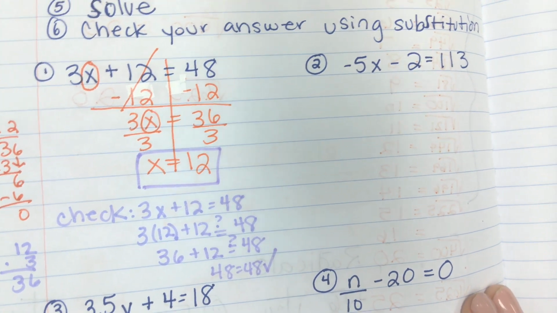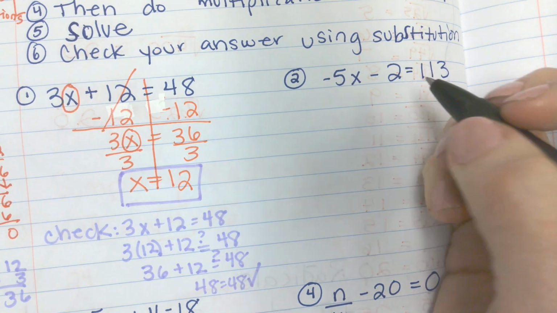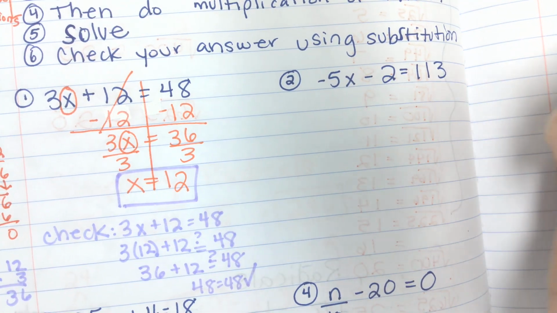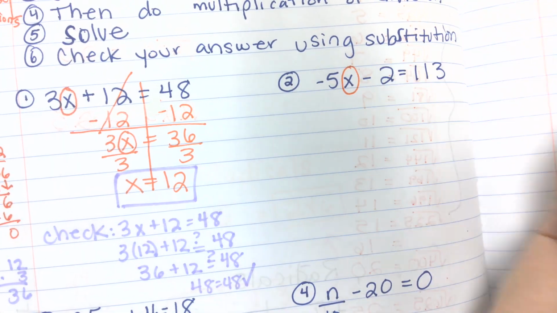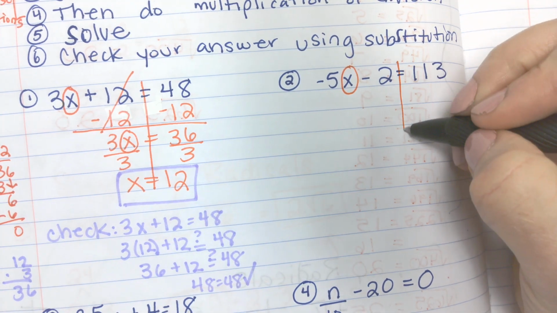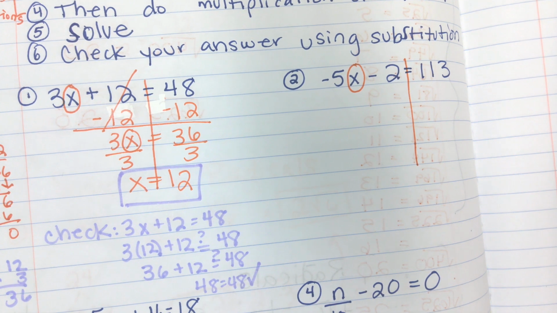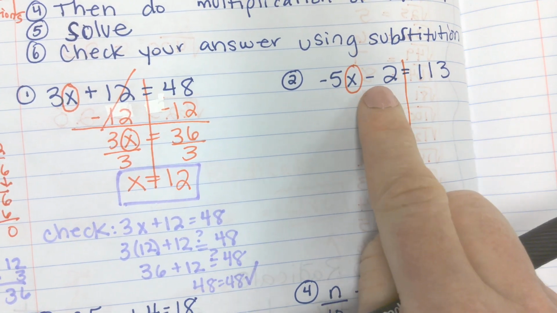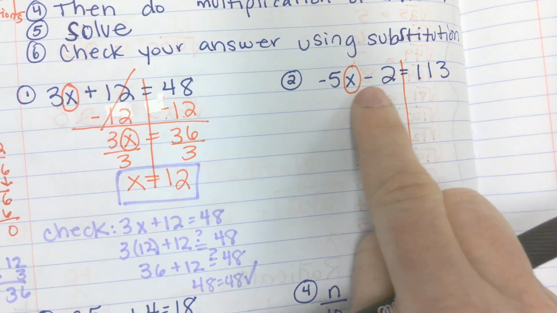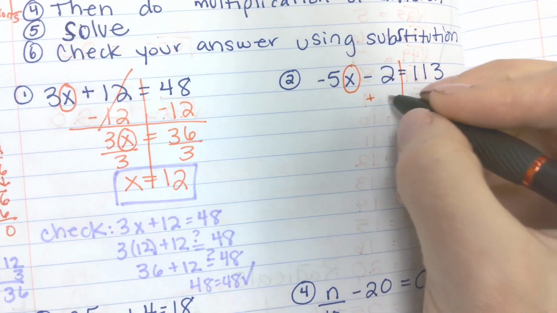Okay, let's go on to the next one. Negative 5x minus 2 equals 113. Circle your x. Draw your line down your equal sign. So we're looking at adding and subtracting first. So right now, this is a minus 2. So I do a plus 2 on both sides.